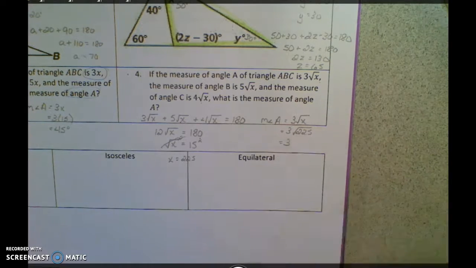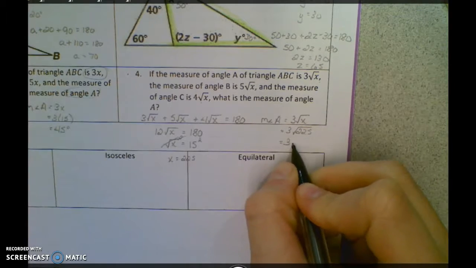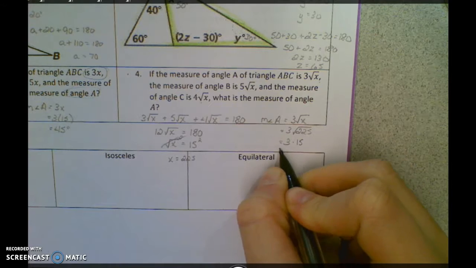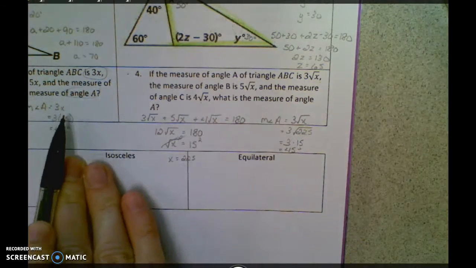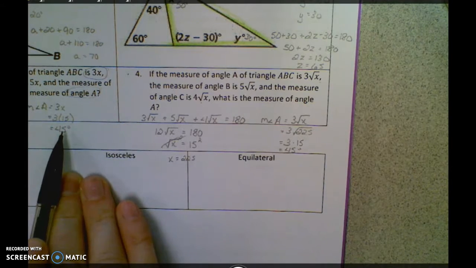The square root, oh, that's annoying, sorry. So the square root of 225 is 15. 3 times 15 is 45. So we technically didn't change the answer that we just got over here. It's just a different equation to get there.